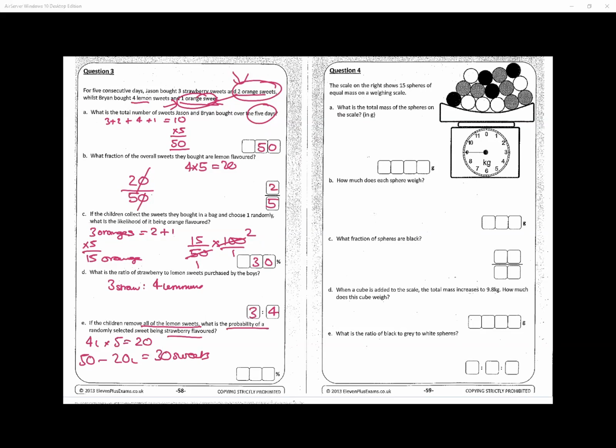How many strawberries are there? There are 3 times 15, isn't there? Yeah. So it'd be 15 over 30, and you can cancel it down by 15, so it'd be 1 over 2. Then you times it by 100 over 1, which is 50%. So 15 over 30, yes? So yeah, we could just go straight into the percentage technique. Divide that by 15, divide that by 15, divide that by 2, divide that by 2, and bang, question's done.